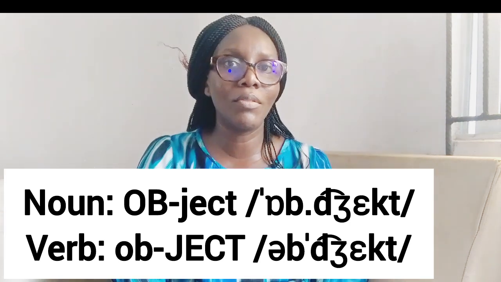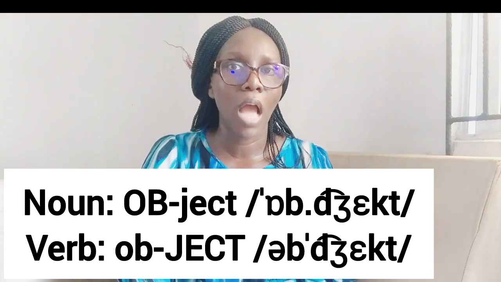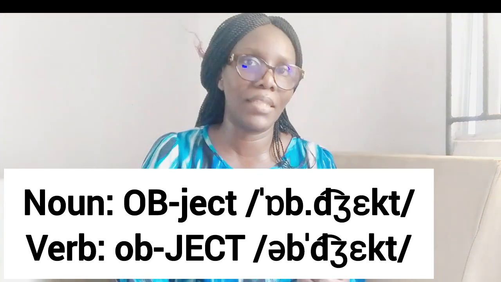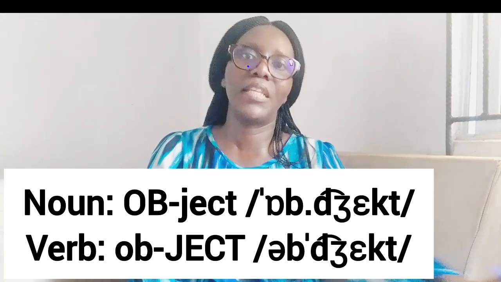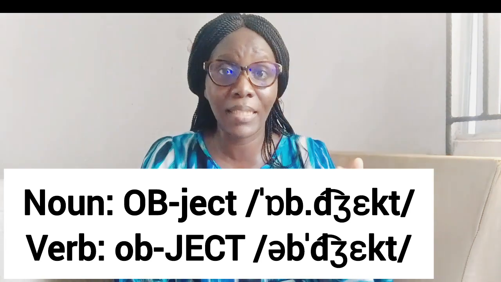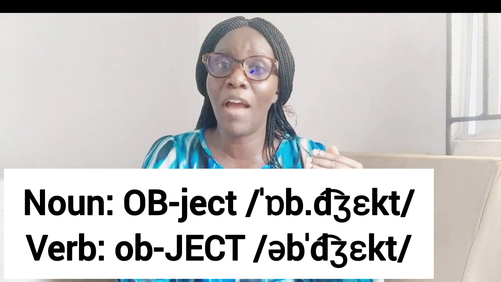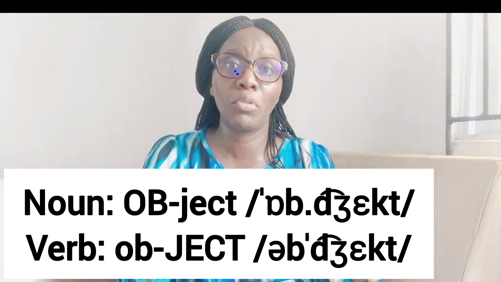But when you want to use this same word as a verb, object, it is now a verb. When you object to something, it means that you refuse or you do not have agreement to do something.